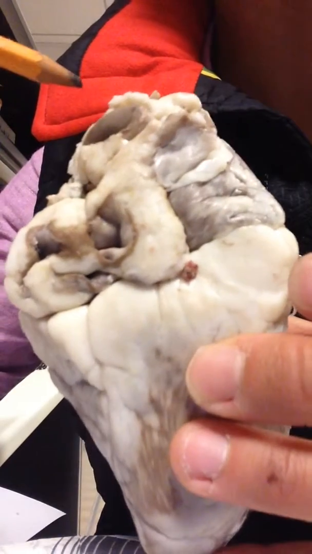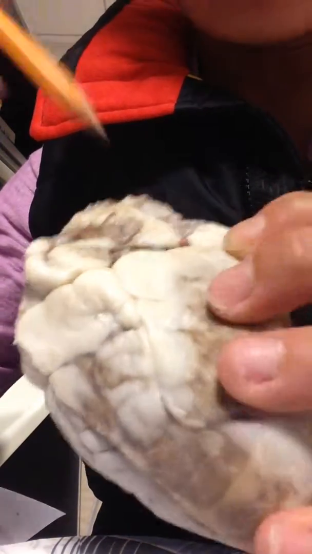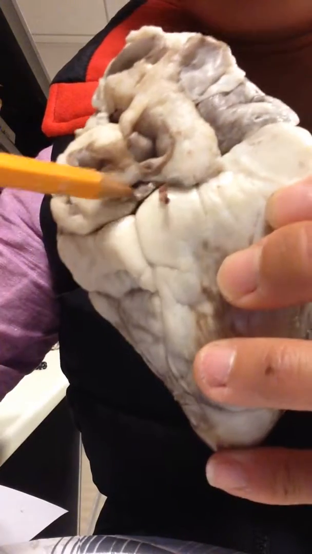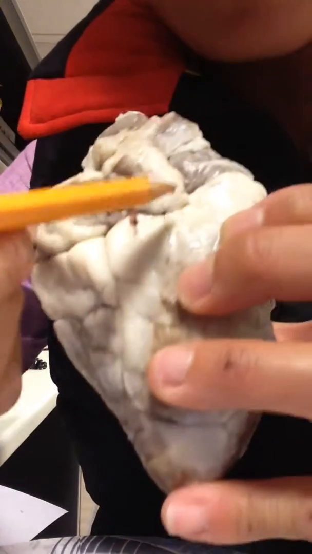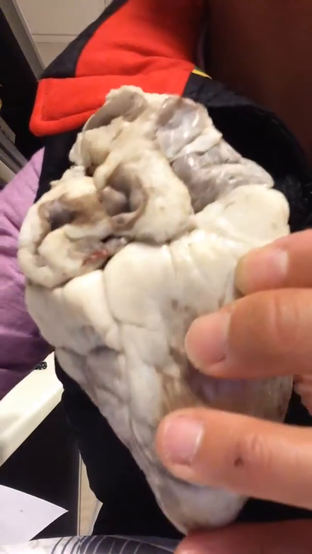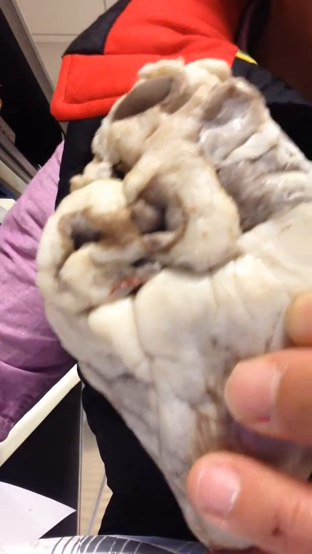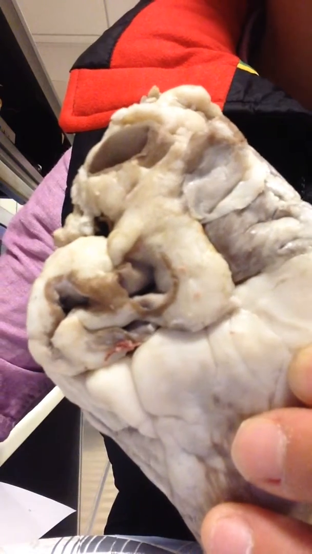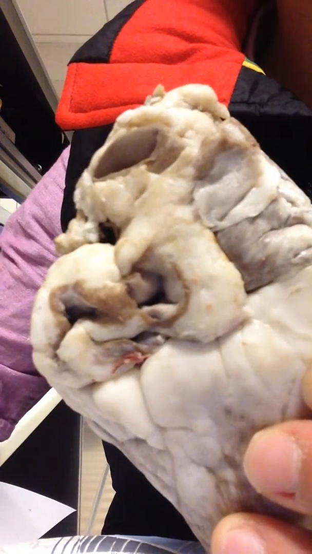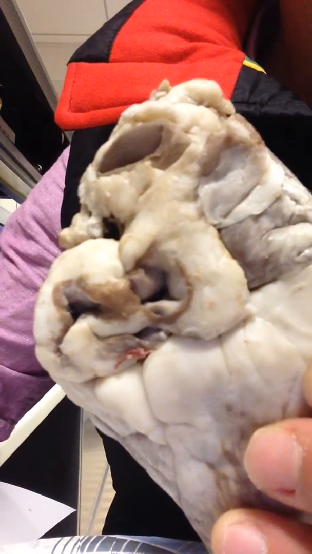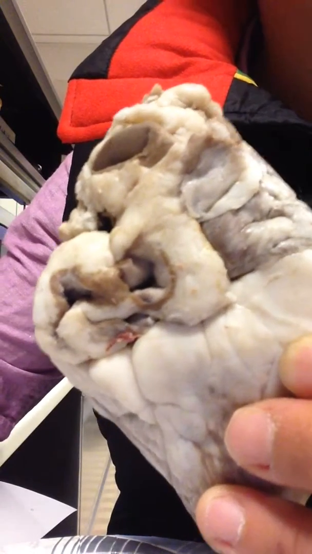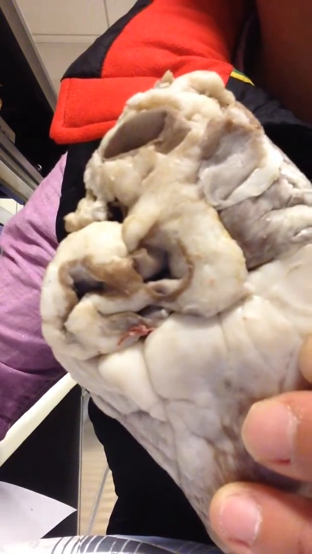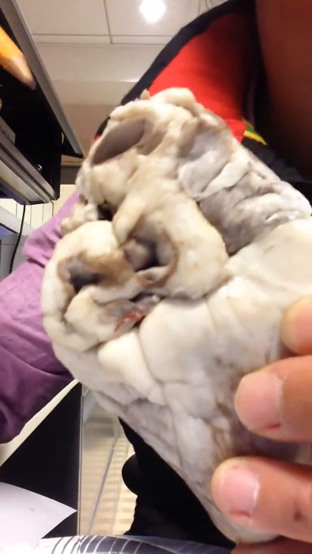Let's see, number 11, coronary sinus. Coronary sinus runs along here. Okay, and the question is, where is the blood in these vessels going? Which heart chamber? It delivers the blood to the right atrium along with the superior and inferior vena cava.